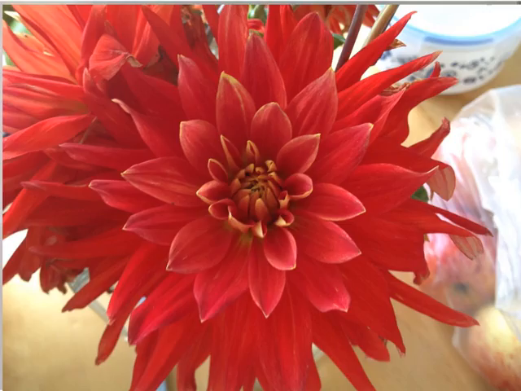And if you have concrete around your garden, you can grow some beautiful dahlias like this one from my garden.